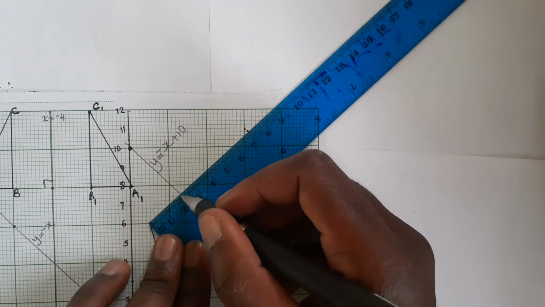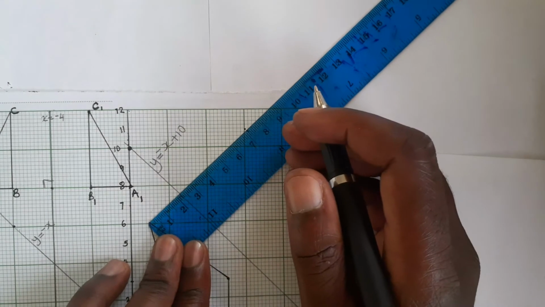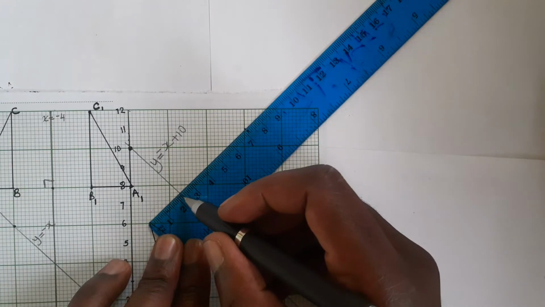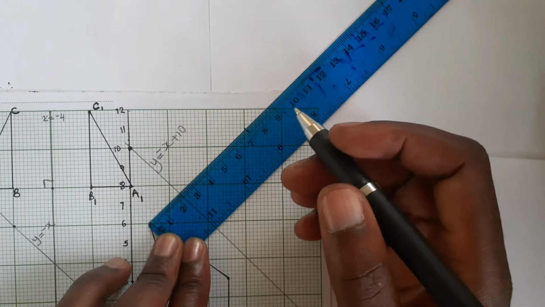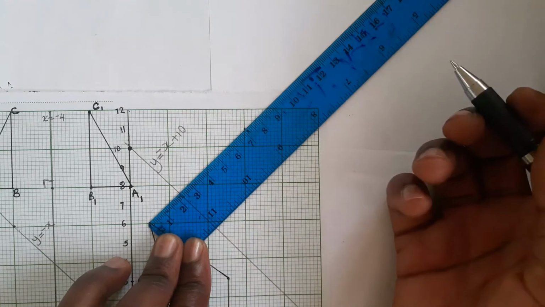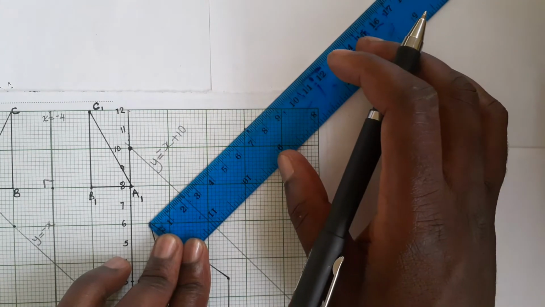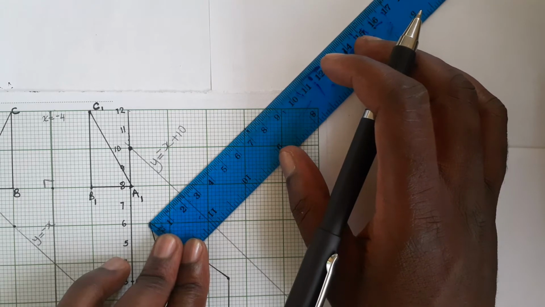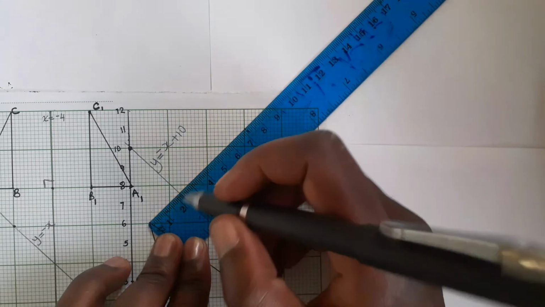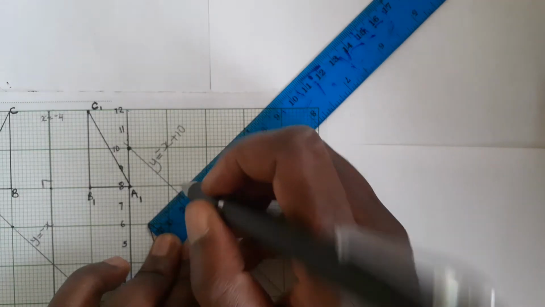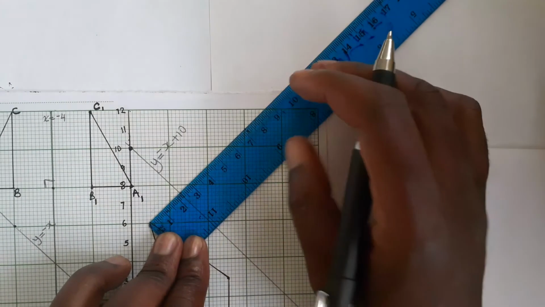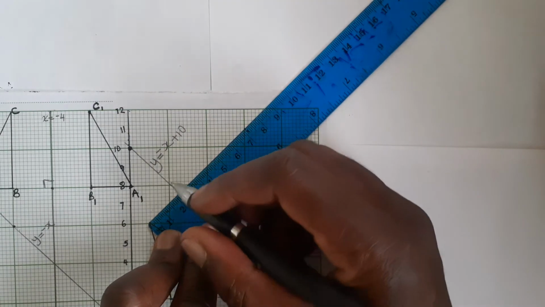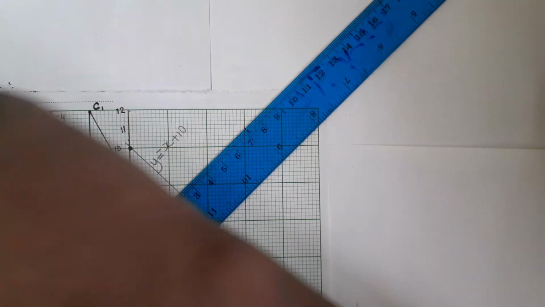So this is going to be 2.2. So now again, we need to measure. We need to measure now from this point. We need to come the same distance from here, the same distance from here, 2.2. So you need to measure now from this point.